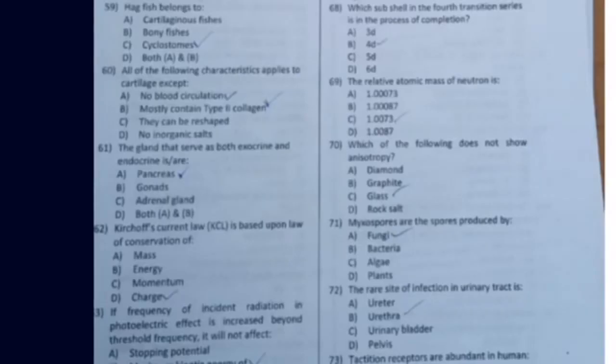Which subshell in the 4th transition series is in the process of completion? 3d, 4d, 5d, 6d. The correct option is D. 69. The relative atomic mass of neutron is 1.0087. 70. Which one of the following does not show anisotropy? Diamond, graphite, glass, rock salt. The correct option is glass.